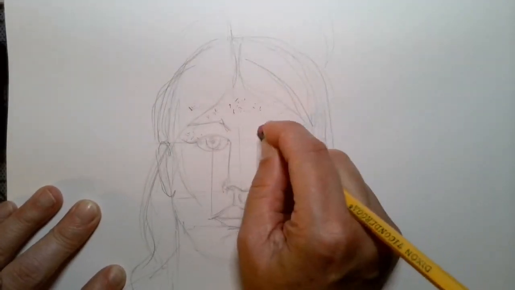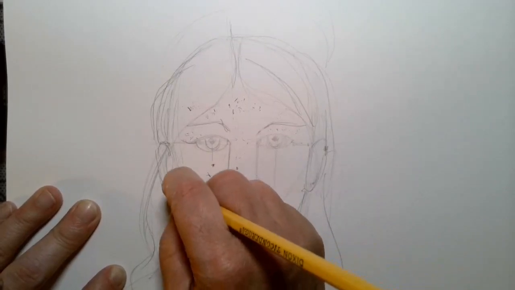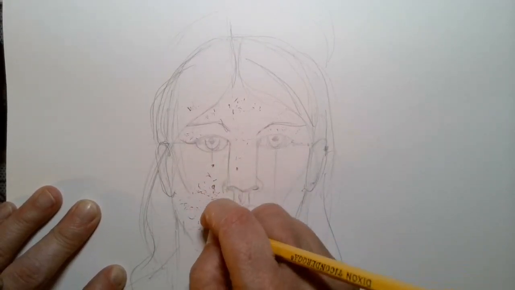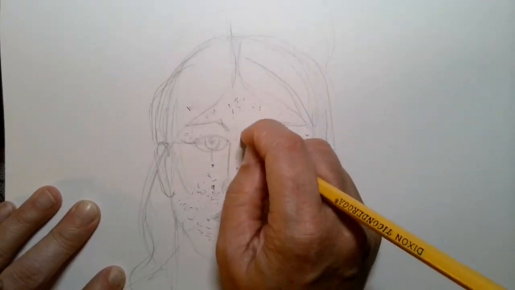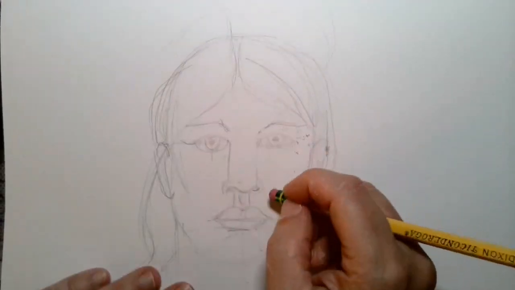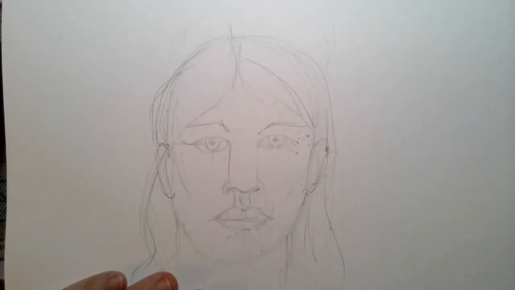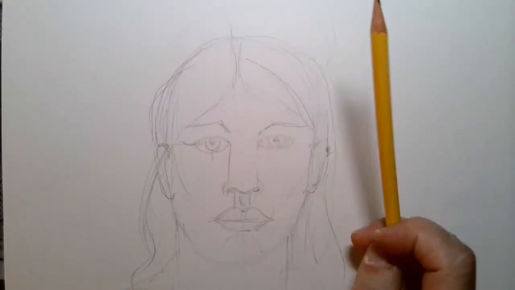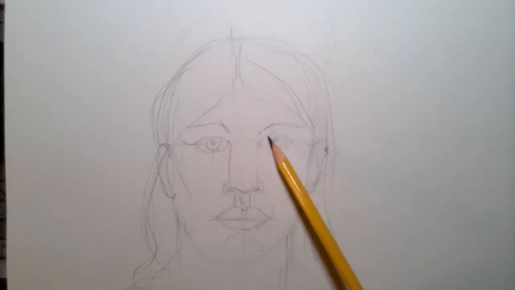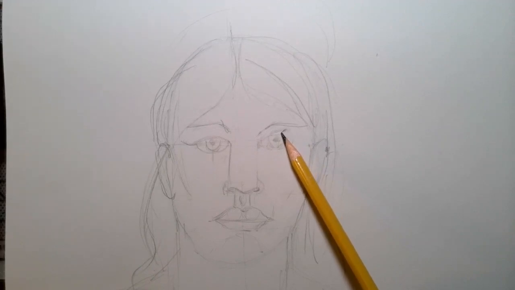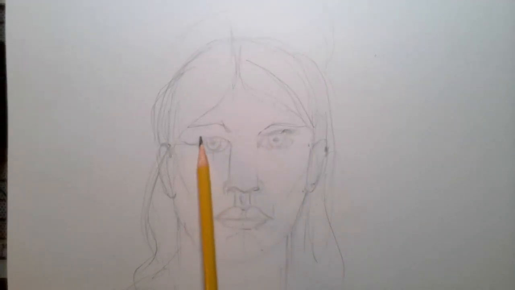So this is all you have to do for the exercise for this week, is try placing the features into the face. And then you can come in and start laying in where the shading is going to happen. If you use the side of your pencil, you can come in there and start laying some shadow behind the eye, right?